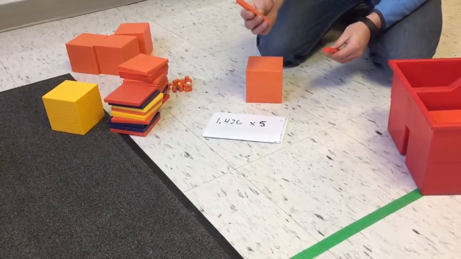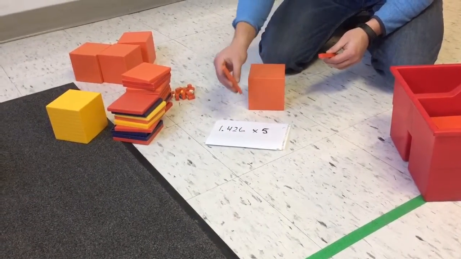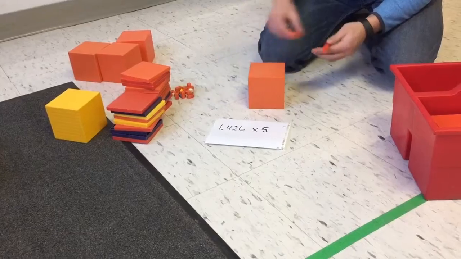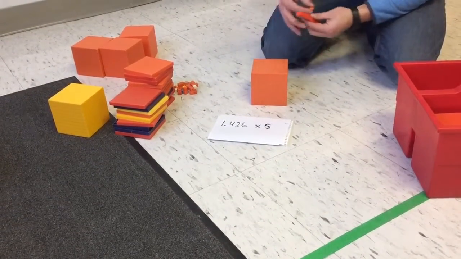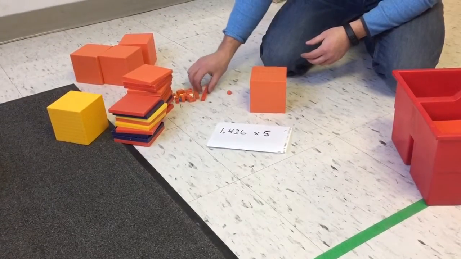The next value here is going to be one of these. This is our hundredths place. So it goes with our hundredths. And then our last one here is our thousandths place. So the little squares are thousandths. So we're going to start doing this.